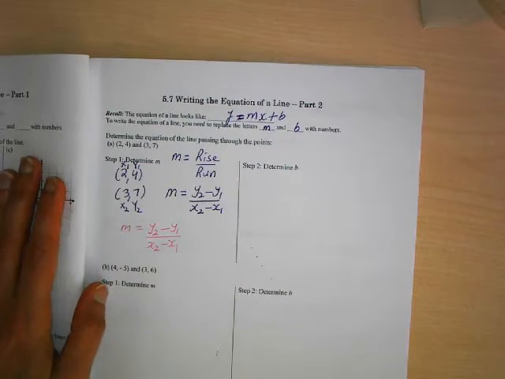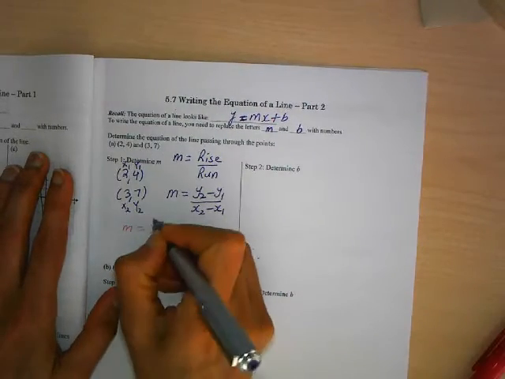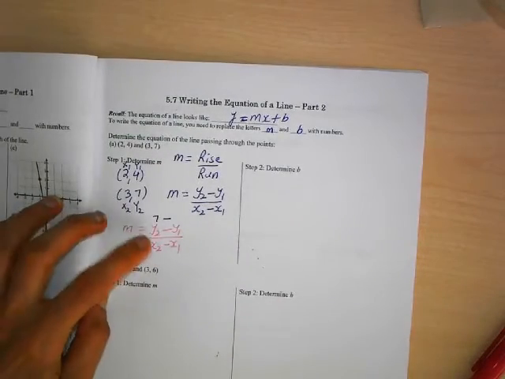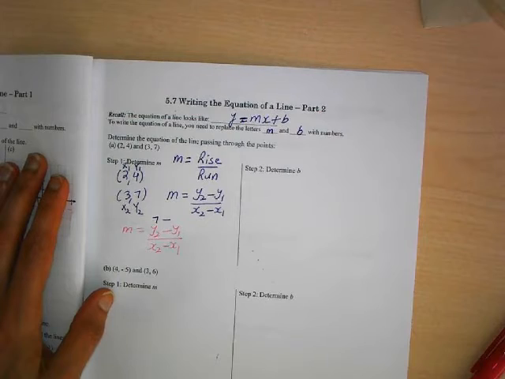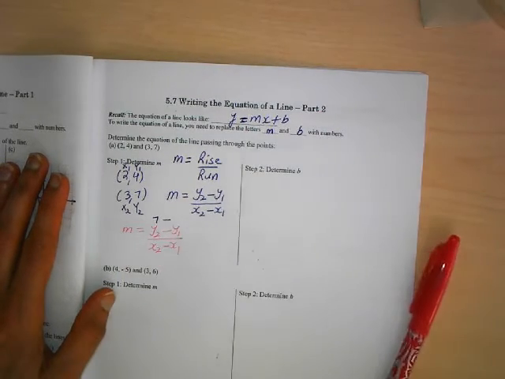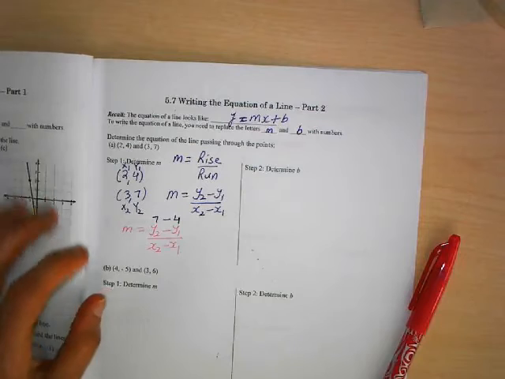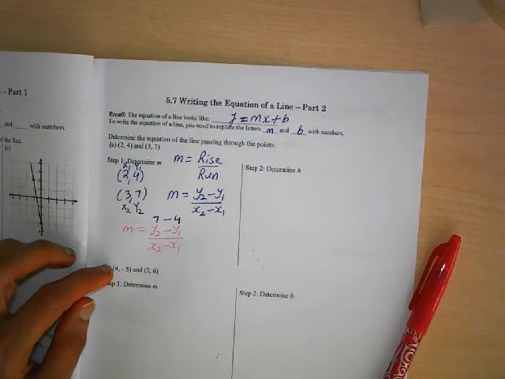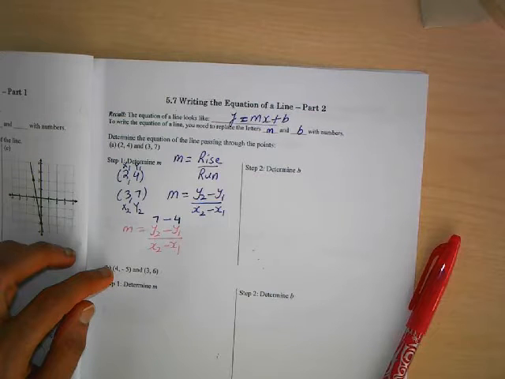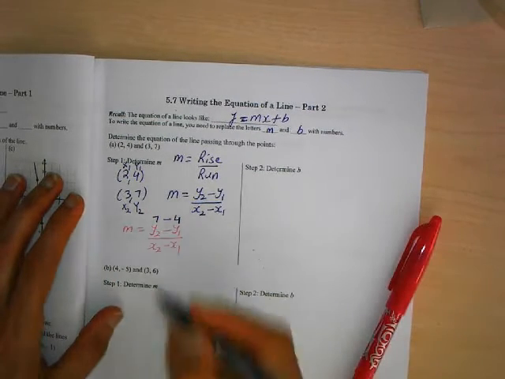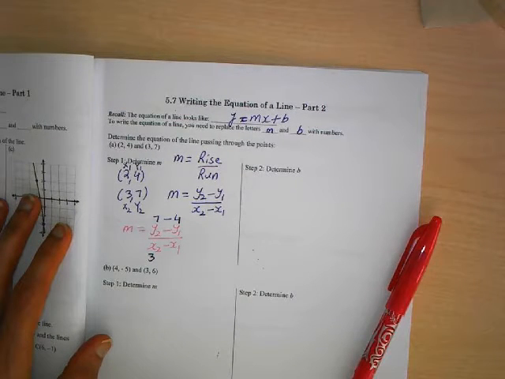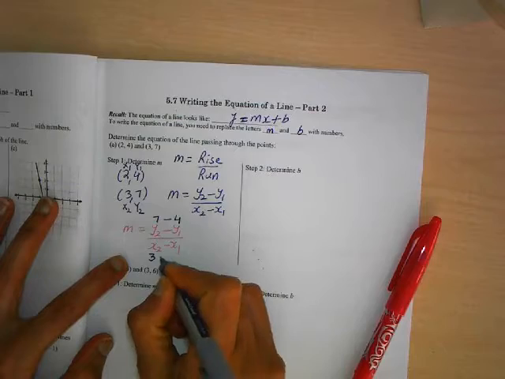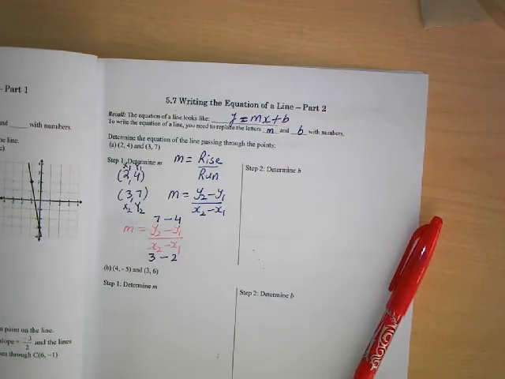What number? 7. So I'm going to put 7 minus. What is y1? Now we need y1 first. 4. So put 4 there. What's x2? Sandeep, can you tell me x2 now? 3. And what's x1? 2. So minus, remember? So we did that. We replaced letters with numbers.